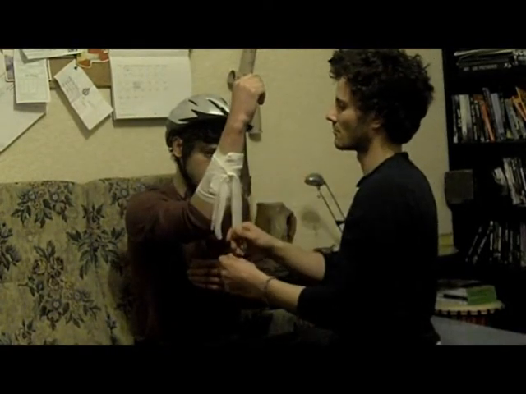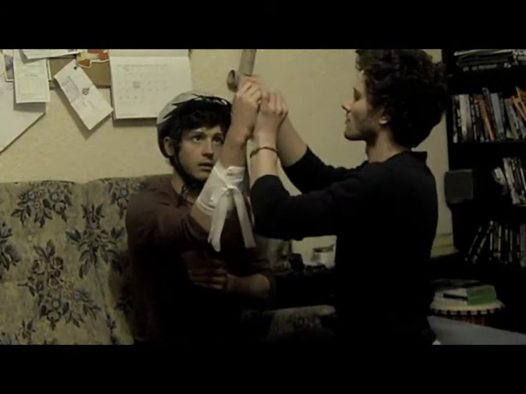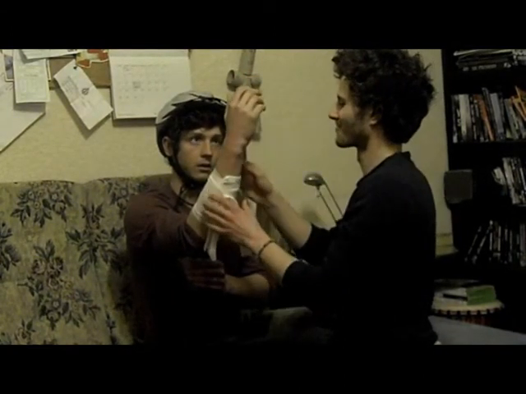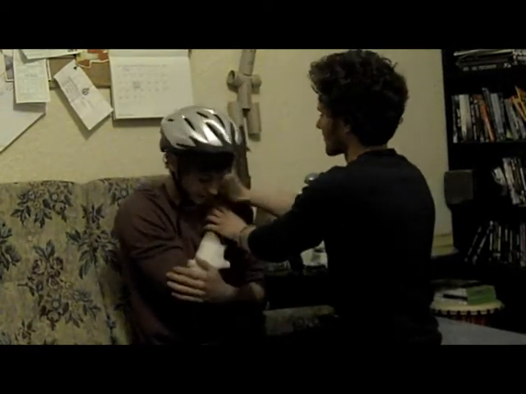Once the bandage is secured, check the circulation in the limb beyond it. Loosen the bandage if it is too tight, then reapply if necessary. Recheck every 10 minutes.